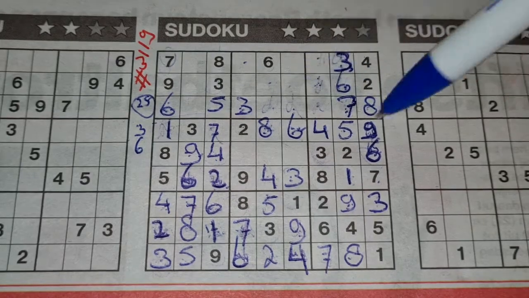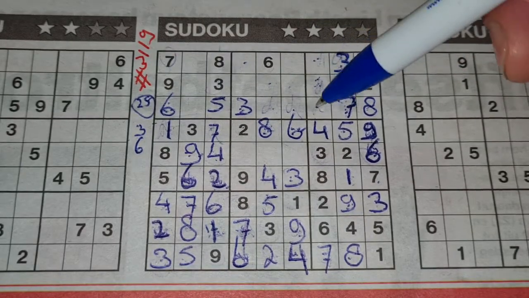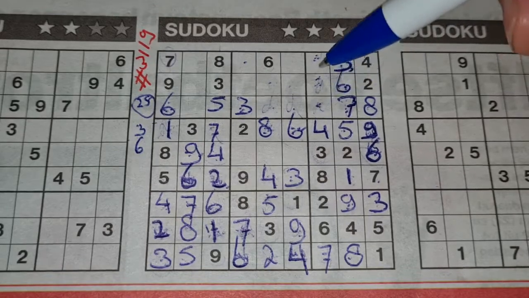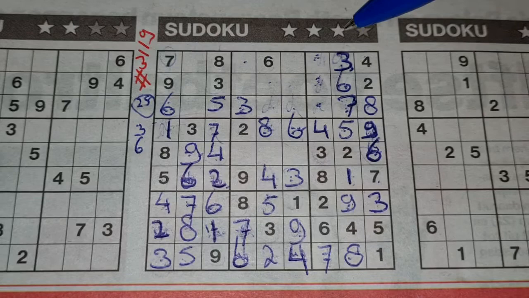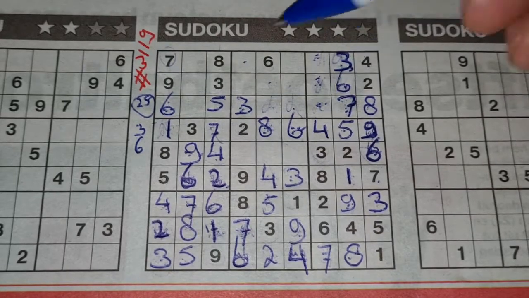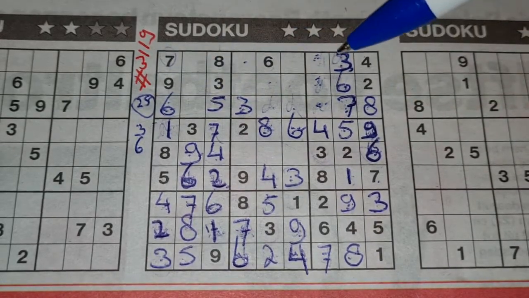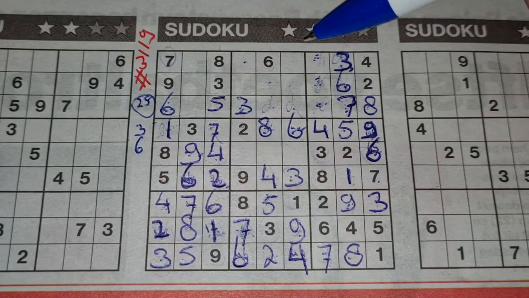3 missing numbers in this big square. Those missing numbers are the 1 is missing, the 5 is missing, the 9 is missing. Well, I cannot fill this yet. Need to wait. 159, 159. No, need to wait.